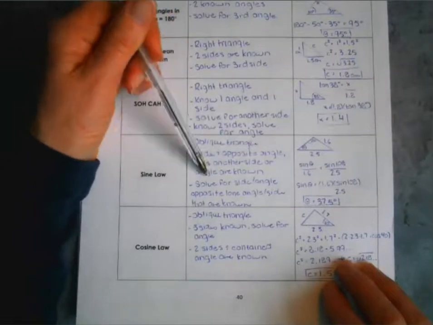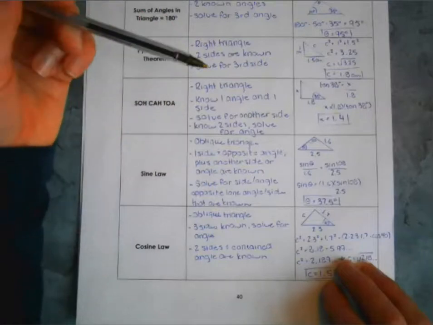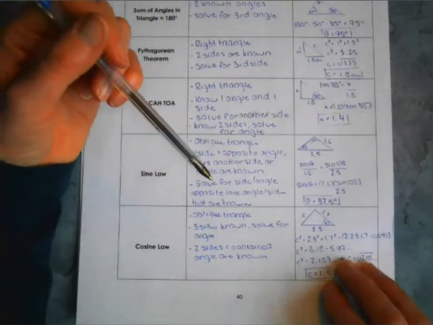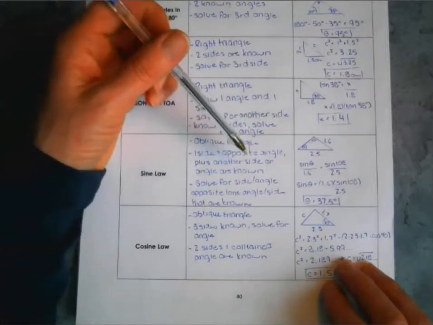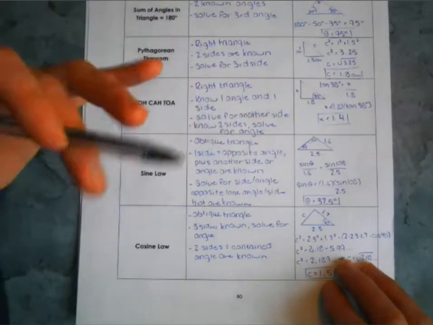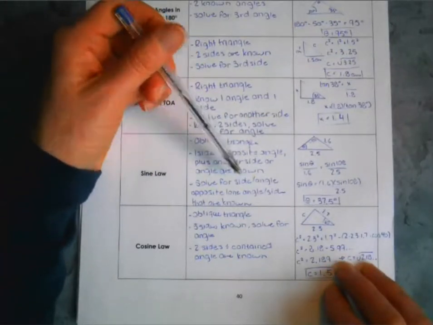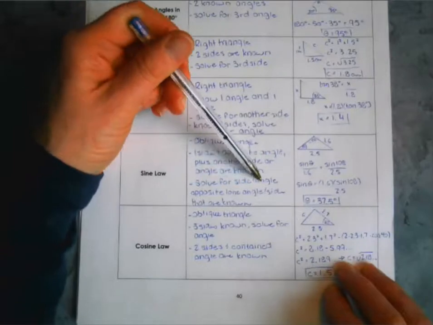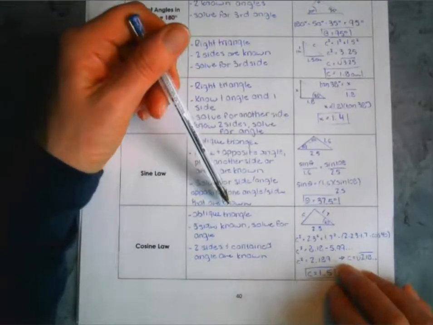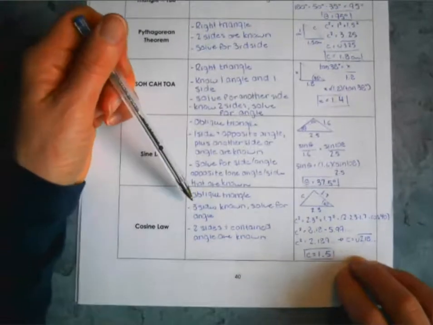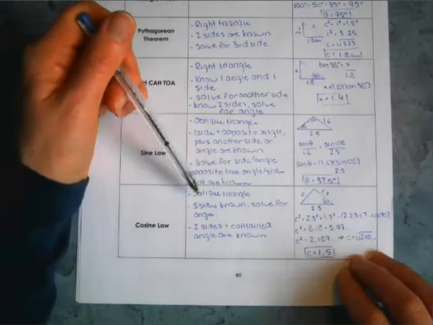This side and angle have to be opposite each other, because we have sine A, which is an angle, over side A, which is a side, right? So you have to make sure that you have the paired up set, essentially. You can solve for a side or an angle using this, so long as it's opposite something that's known, right?